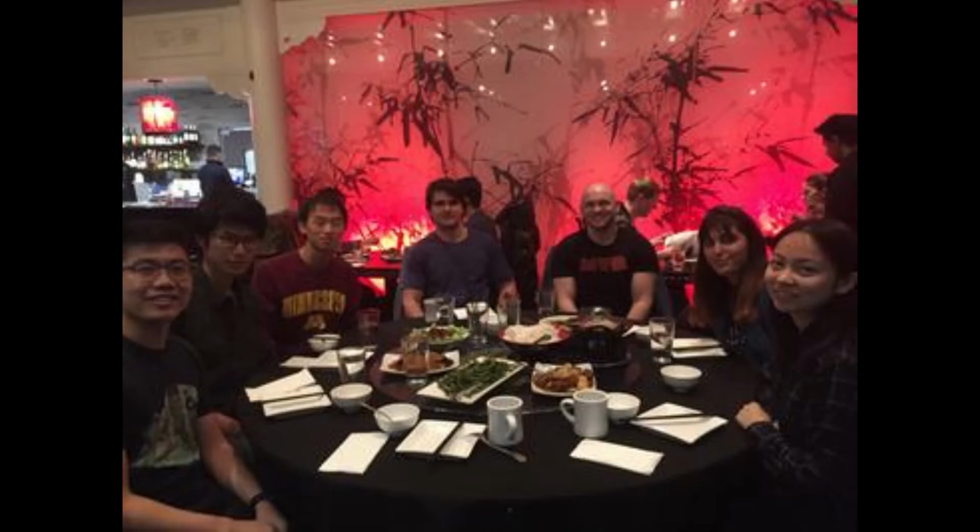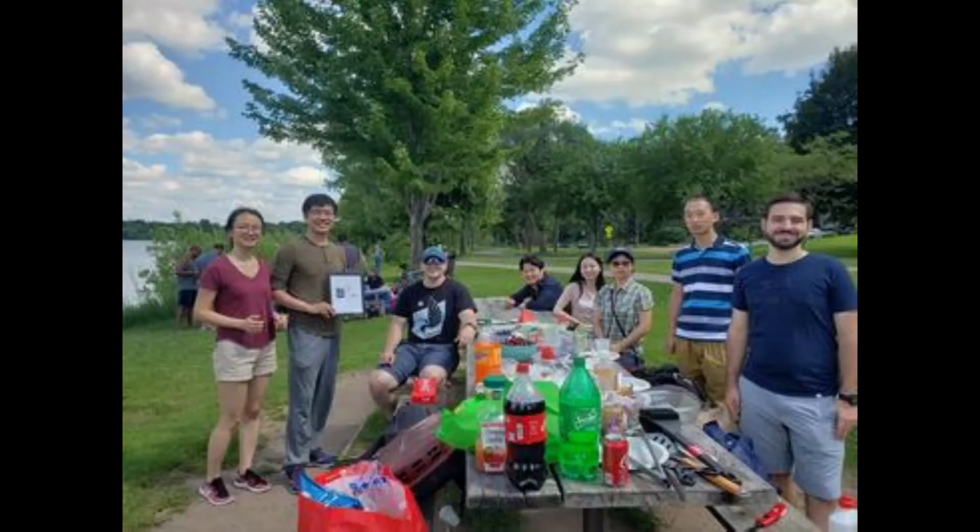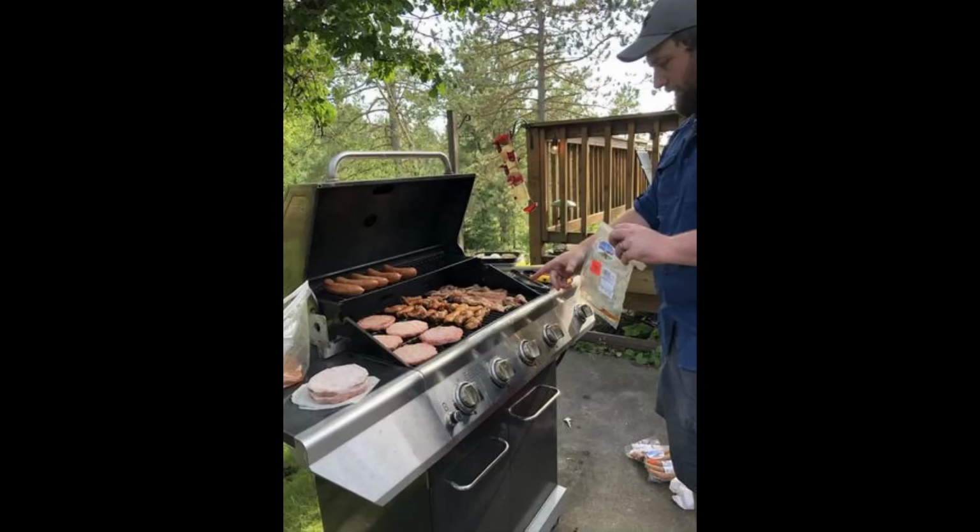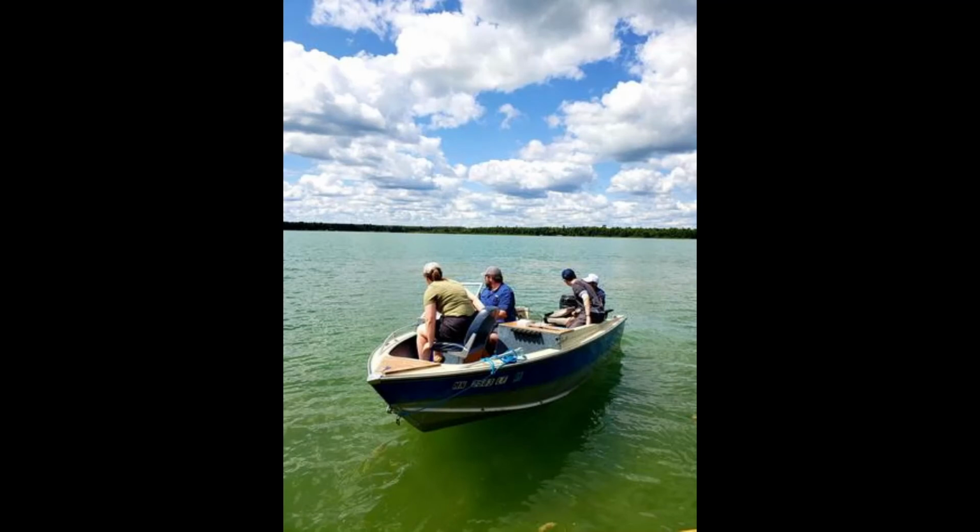We also have many group activities outside of just research where we get together and have dinners sometimes, and this last year we were lucky enough to spend a few days at a lake up in northern Minnesota.